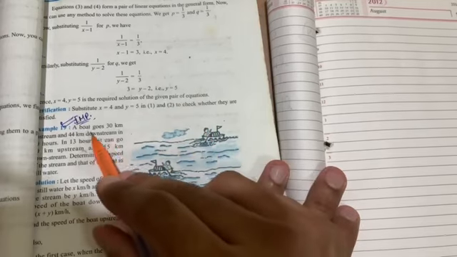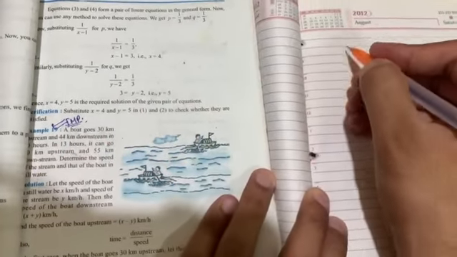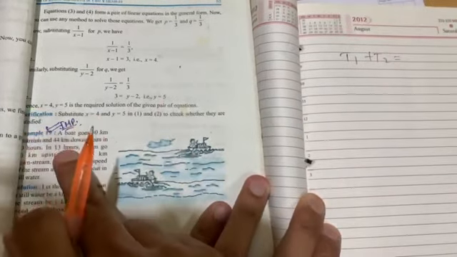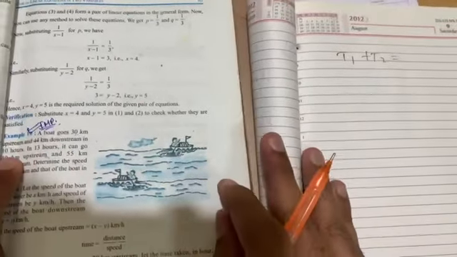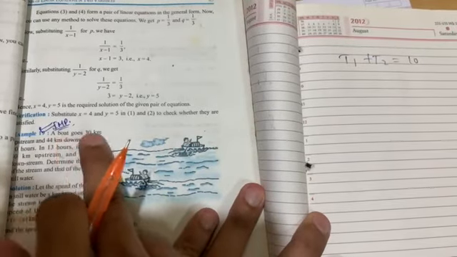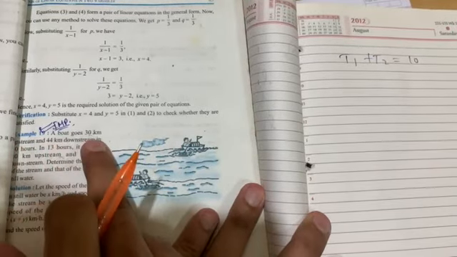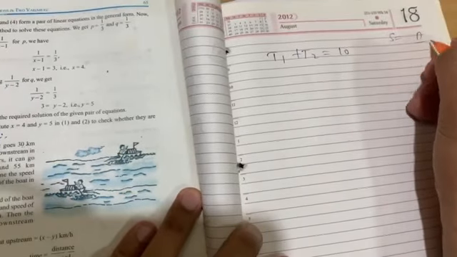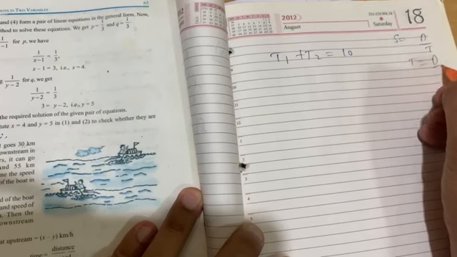Boat goes 30 km upstream, so here T1 plus T2 is equal to 10 hours, the total time taken. What is the formula of time? Speed is distance upon time, so time is distance upon speed.